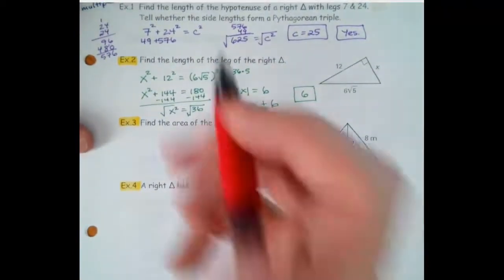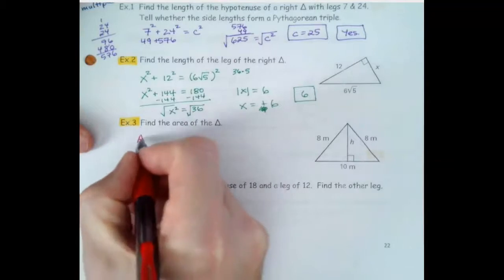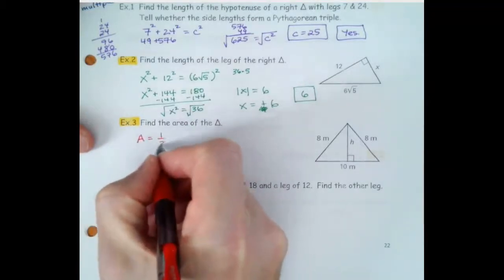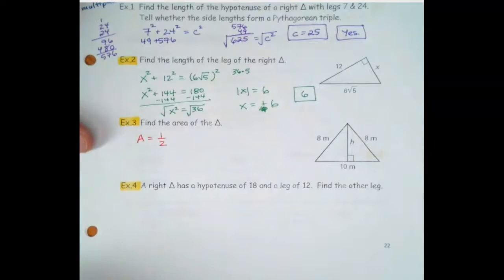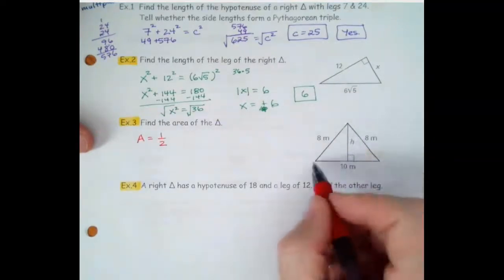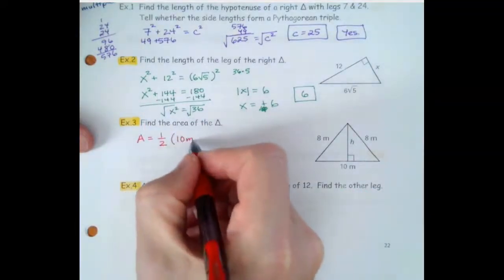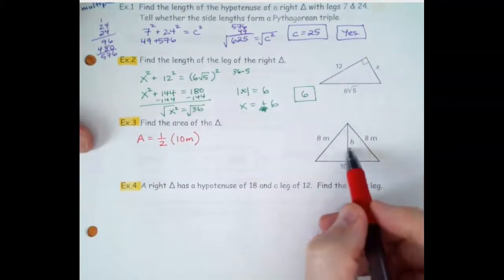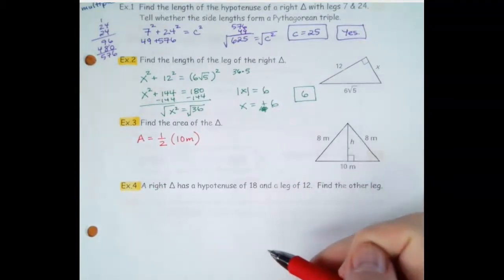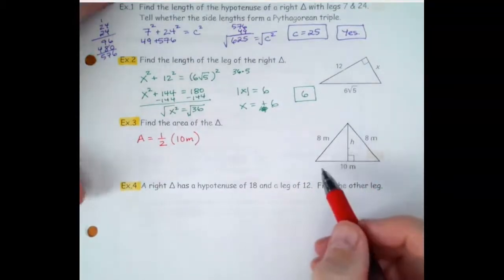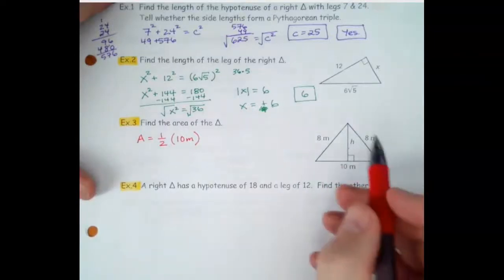So the first thing is you need to know the area of a triangle formula. So the area of a triangle is 1/2 the base times the height. And when we think about the base and the height, we want those to be perpendicular to each other. So we'll use 10 for the base, so that's going to be 10 meters. And now we need to find the height. So to find the height, we need to look at this situation over here.